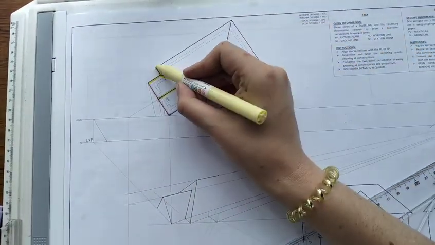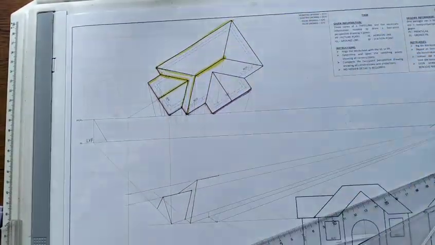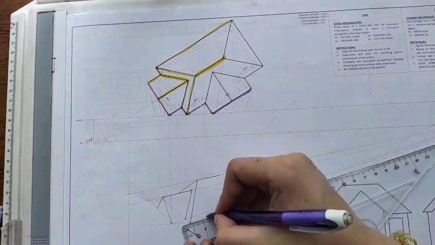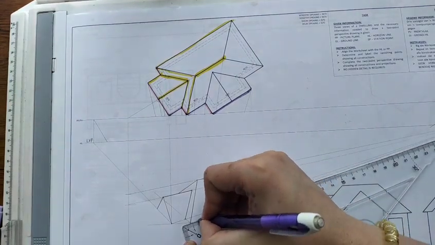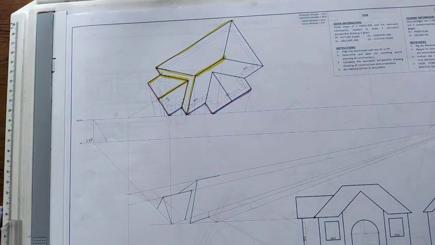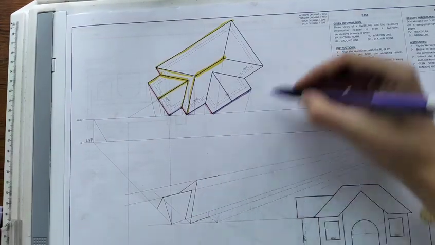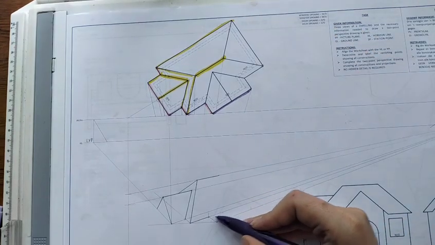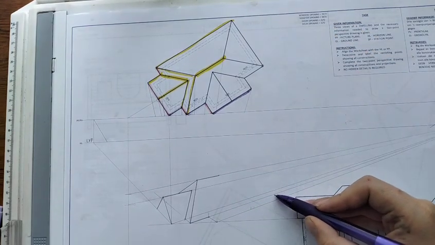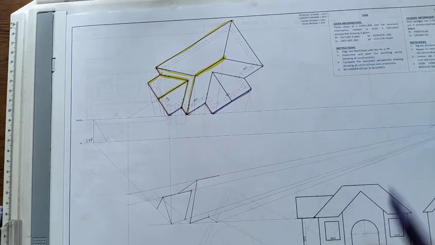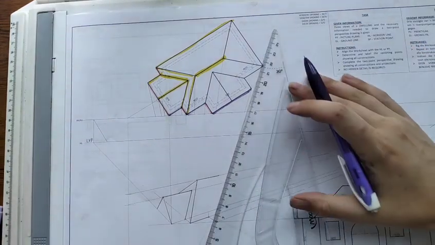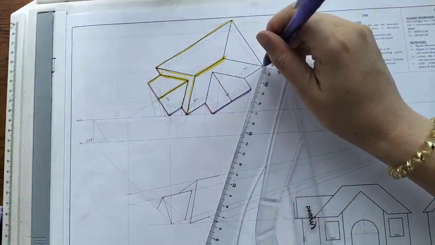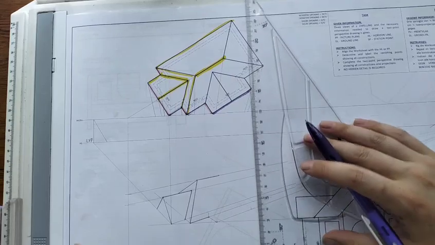Okay, we're not going to see this part, so I'm just going to color it in. Okay, we have this part as well already. Okay, and then we want to determine where this is stopping. Okay, so I already have that line, and that goes till here. So it means that I can also just take that one to the standing point, bring it down on the line.